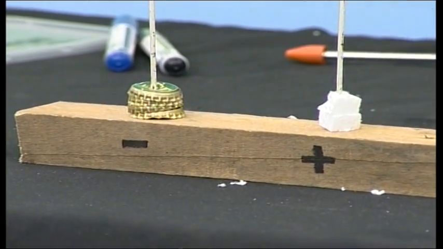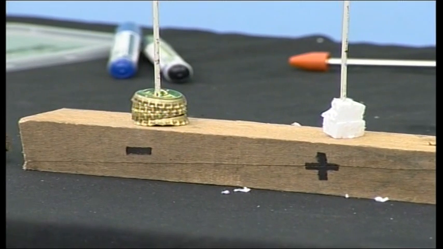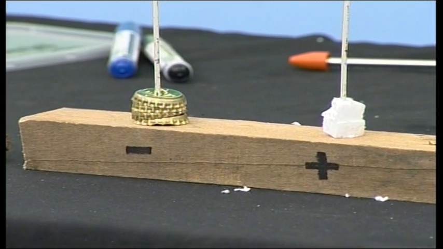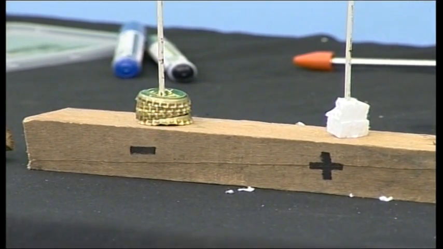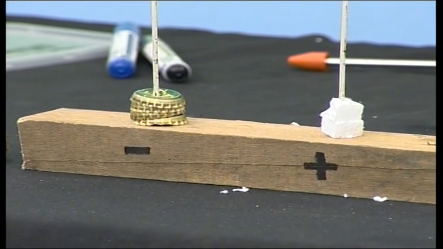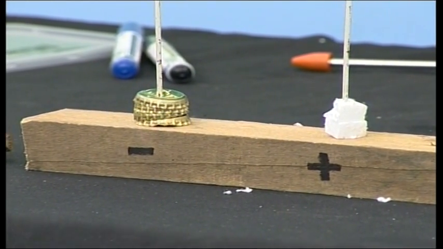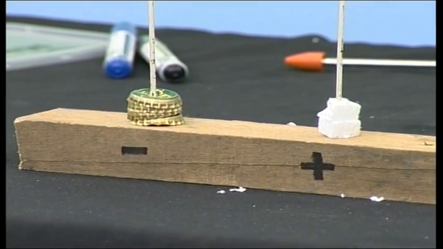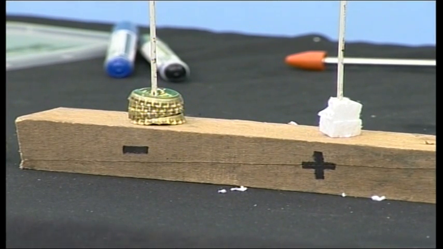LC, what do you think? -2. Negative 2. LC, why do you say -2? Why? Subtract negative to positive. Negative to positive.